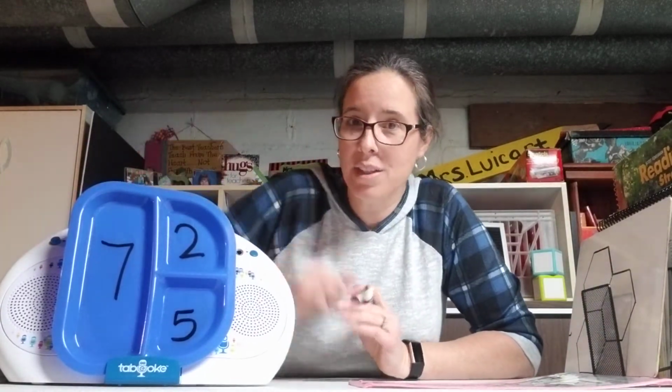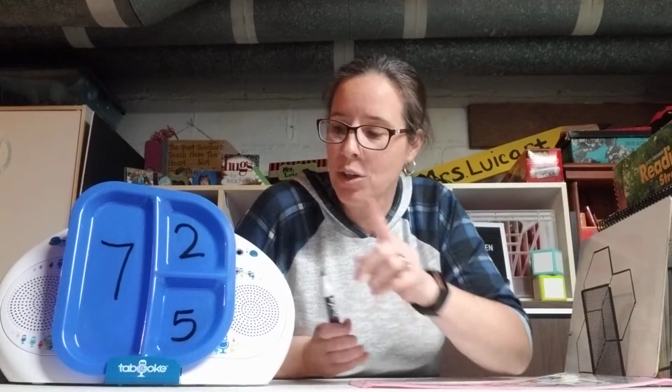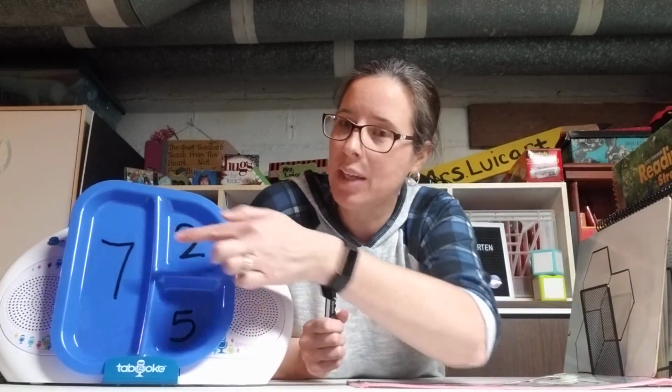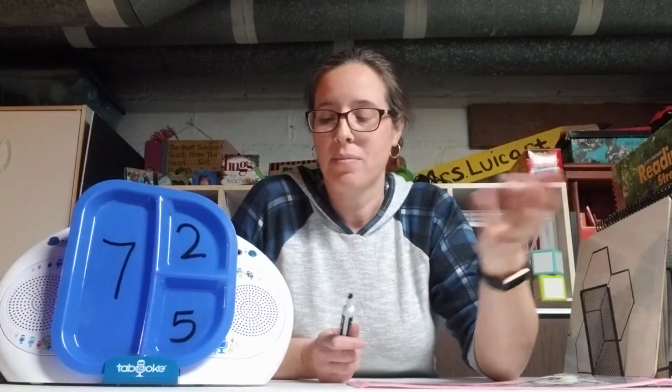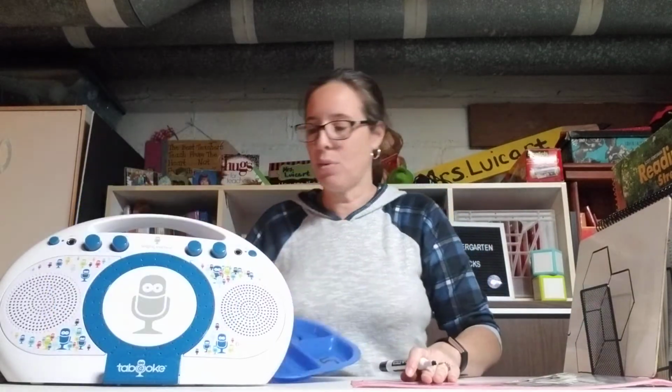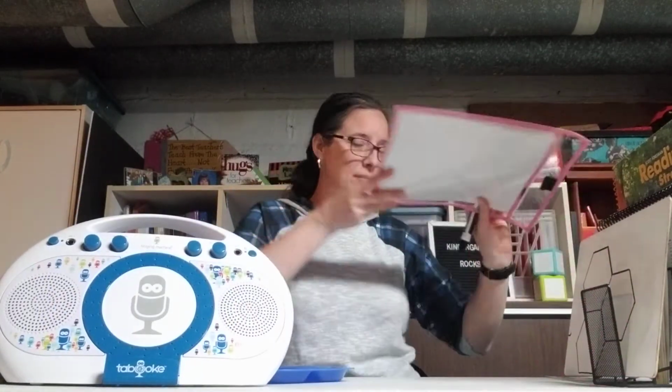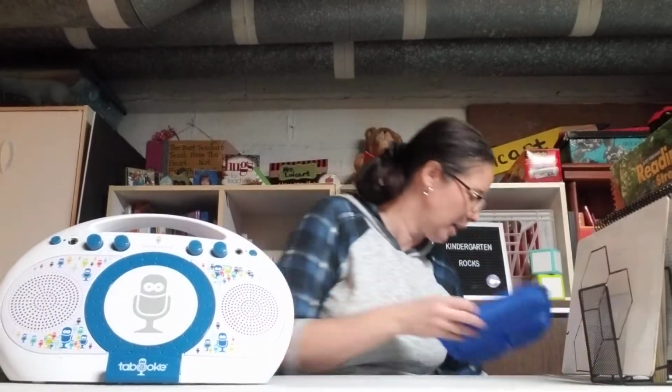Or you can look at it this way as well. After you figured that out, you would know that 5 and 2 more gives you 7. Let's look at one more example of this. And then I'll show you how we could do this with the honeycombs.